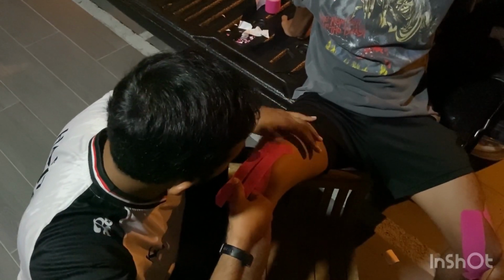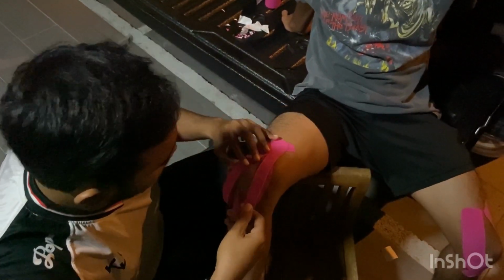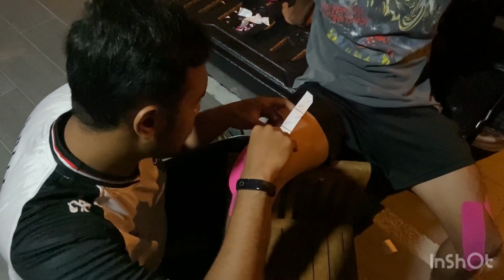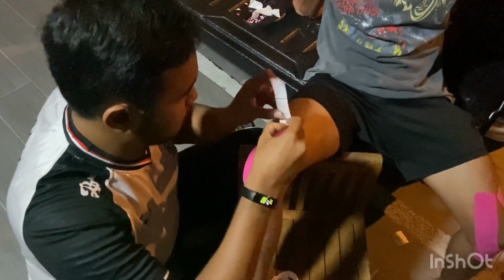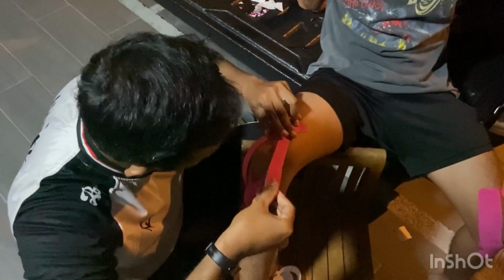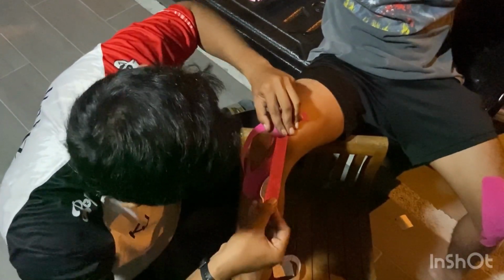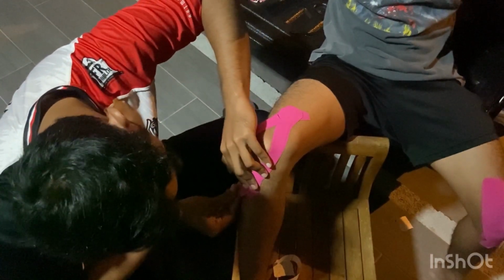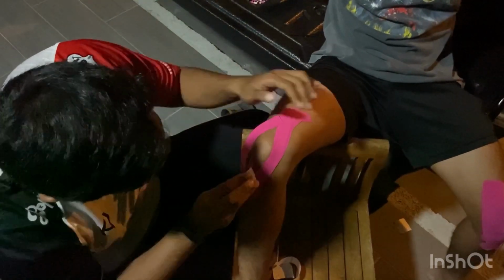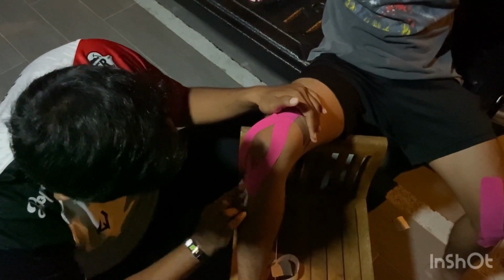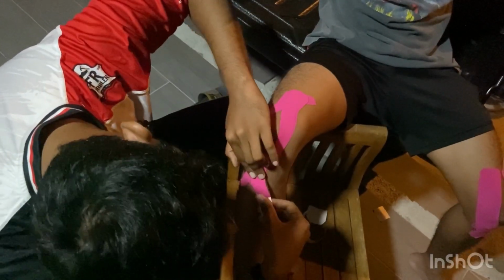The other end is applied roughly where the first tape finished. There's no stretch at 90 degrees, just mold it, and overlap it a few millimeters on the inner side, and then finish gently.